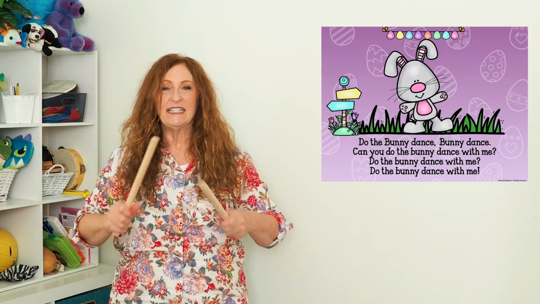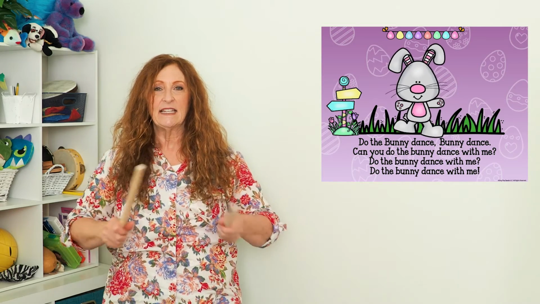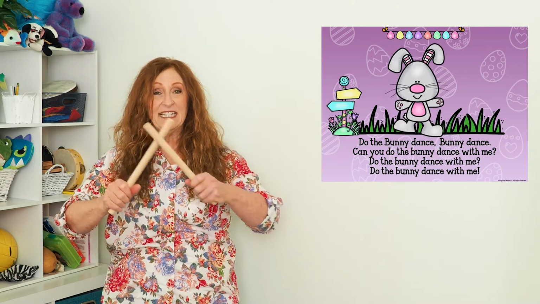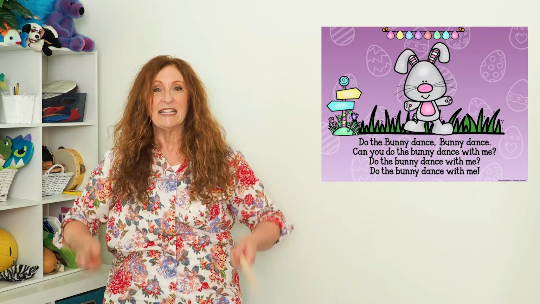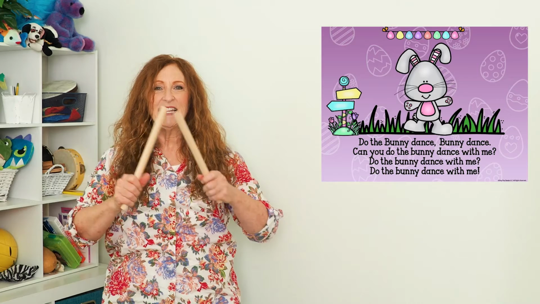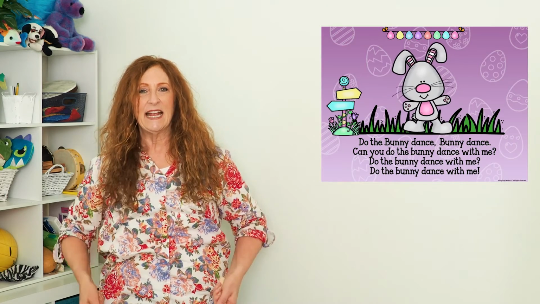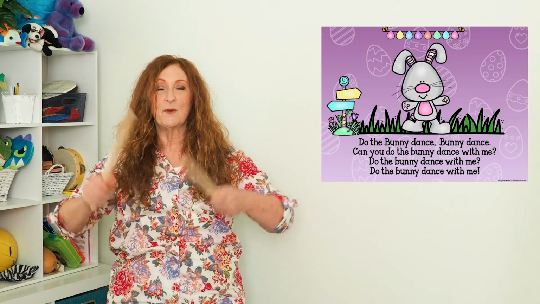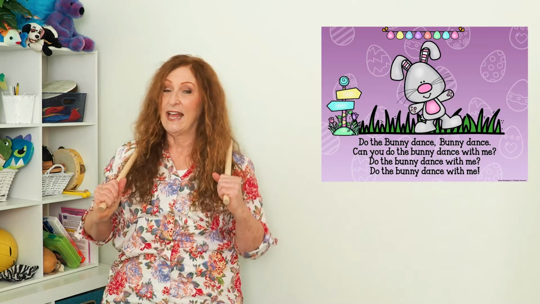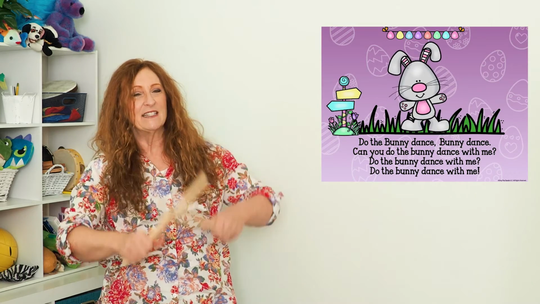Do the bunny dance, bunny dance. Can you flop your ears and do the bunny dance? Do the bunny dance, bunny dance. Can you do the bunny dance with me? Do the bunny dance, bunny dance. Can you flop your ears and do the bunny dance? Do the bunny dance, bunny dance. Can you do the bunny dance with me? Do the bunny dance with me.